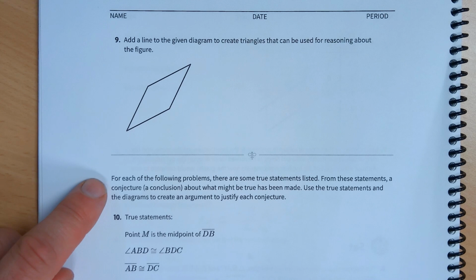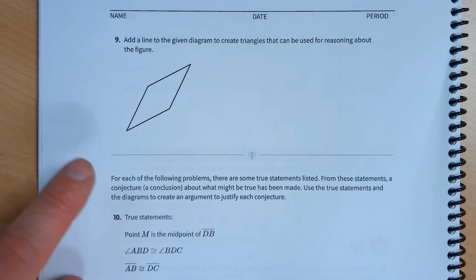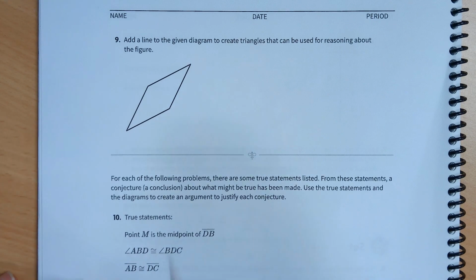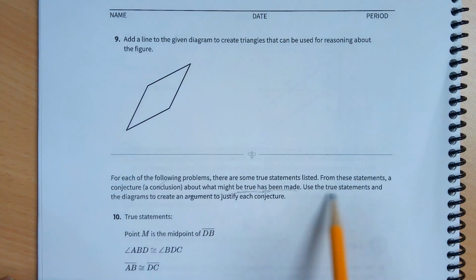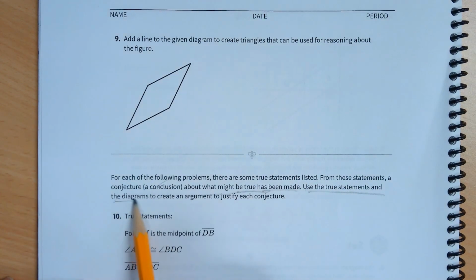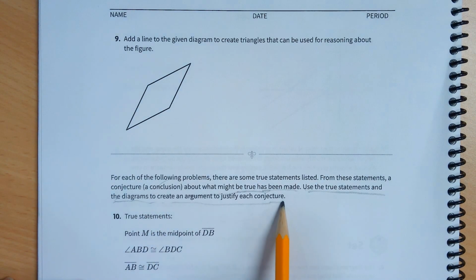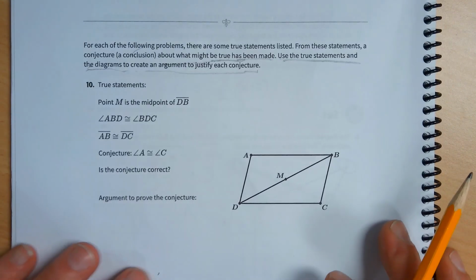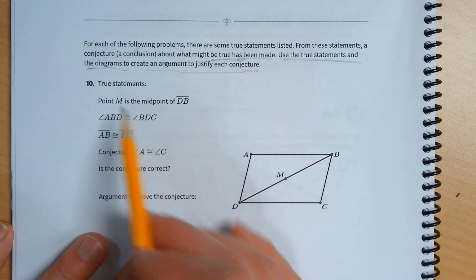For each of the following problems, there are some true statements listed. For these statements, a conjecture, some conclusion about what might be true has been made. Use the true statements and the diagrams to create an argument to justify the conjecture. Okay, so we're getting into proofs. This is how this works.